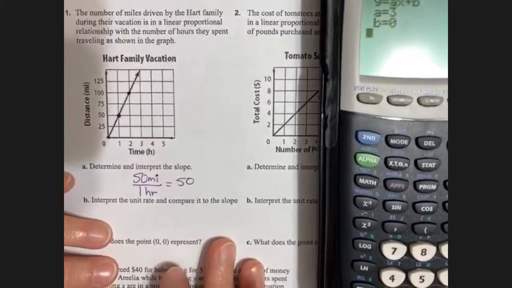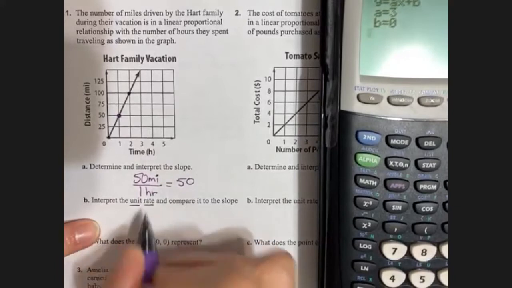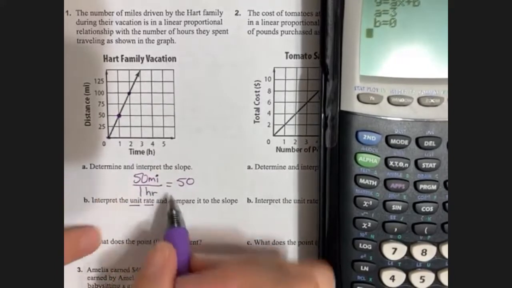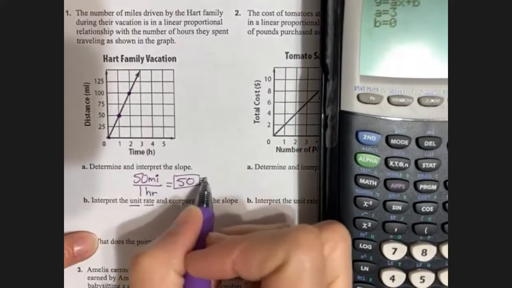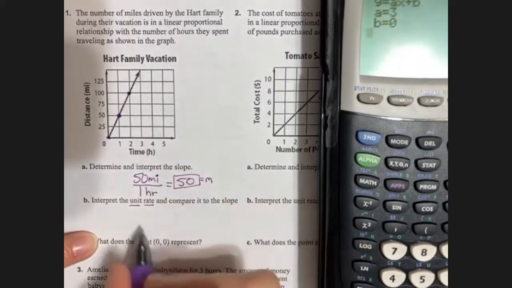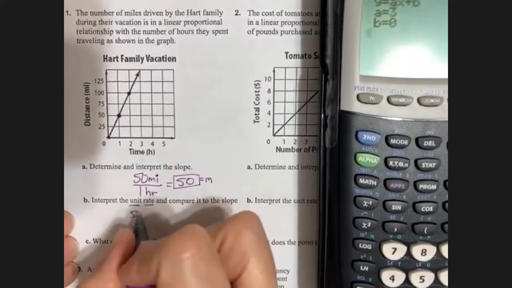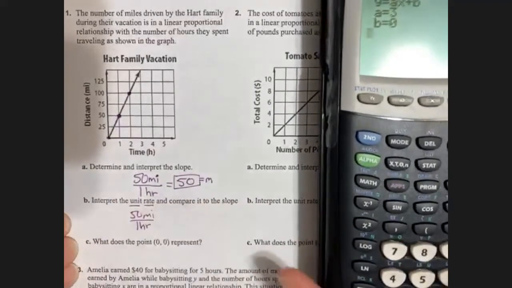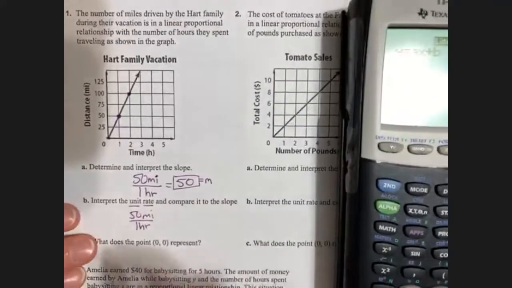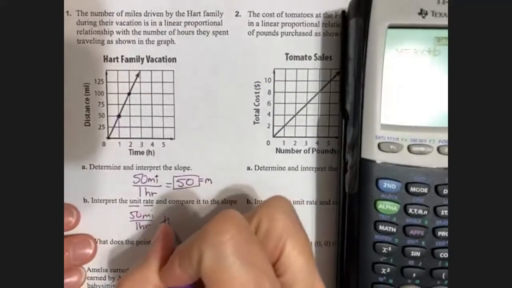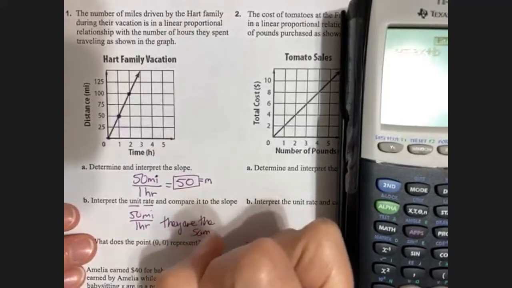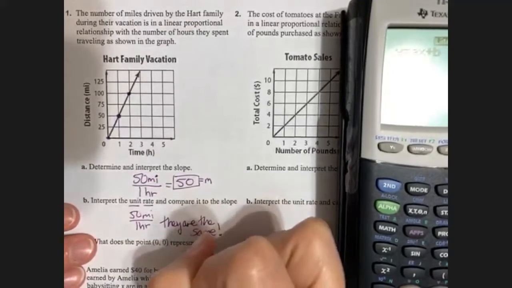Interpret the unit rate and compare it to the slope. So unit rate, if you remember back in the notes, is the value per 1. So really this is the unit rate. This would really be what we would call the slope, or m. So on unit rate, we would say it's 50 miles an hour. Okay, so back to, and compare it to the slope. What do you notice? They're the same. They are the same. So pretty straightforward.